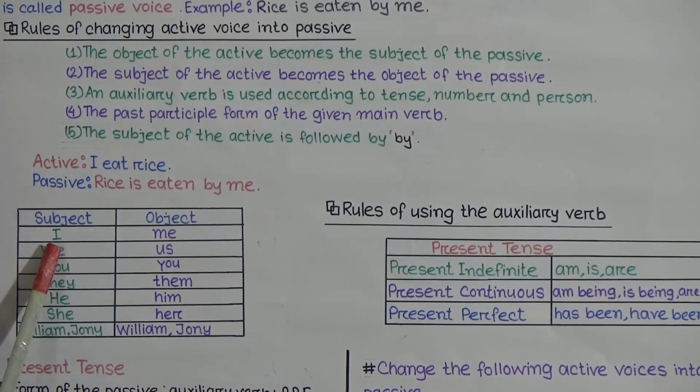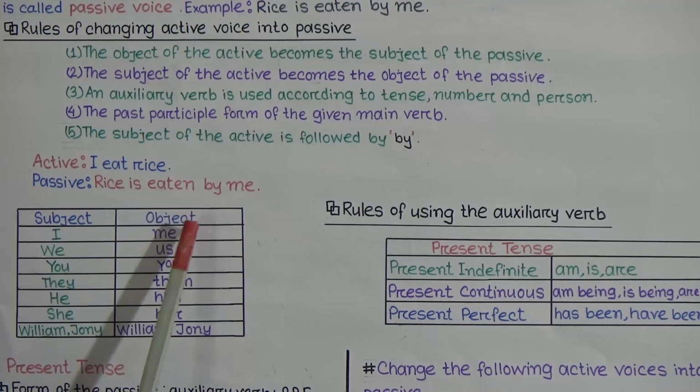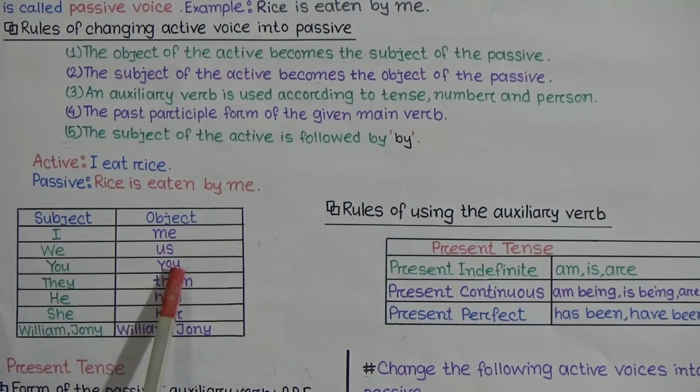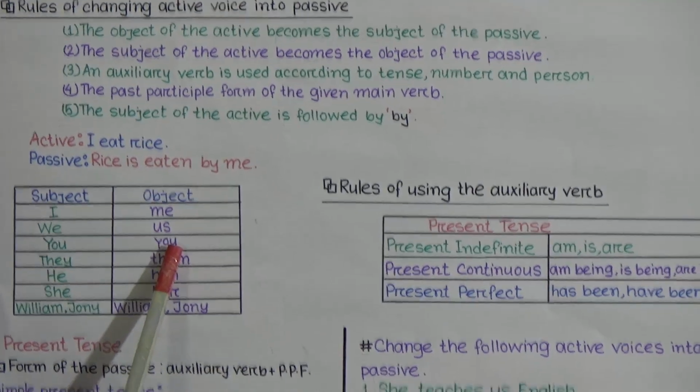So if you have to change your sentence from active to passive and subject to object, you can follow this. "I" will be "me" in passive voice. So I is the subject; for object you have to write "me." "We," you have to write "us." "You" will be "you" in passive voice as object.